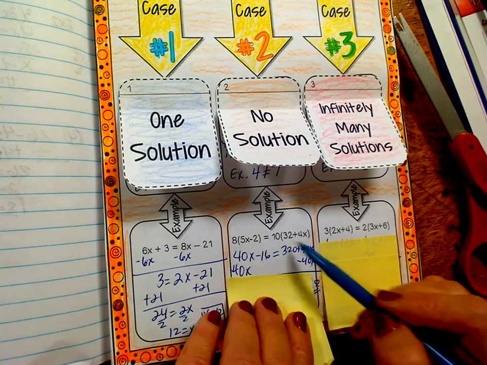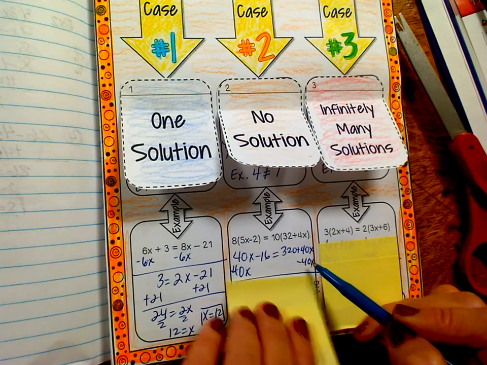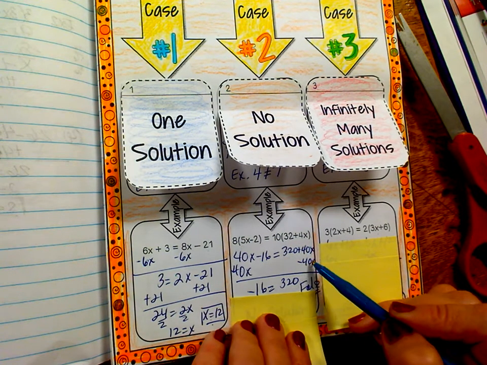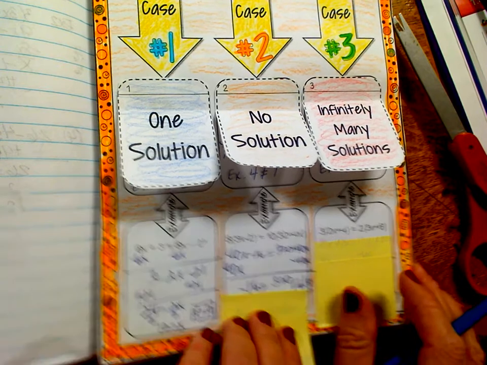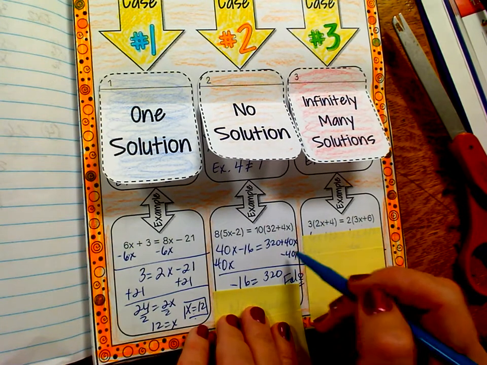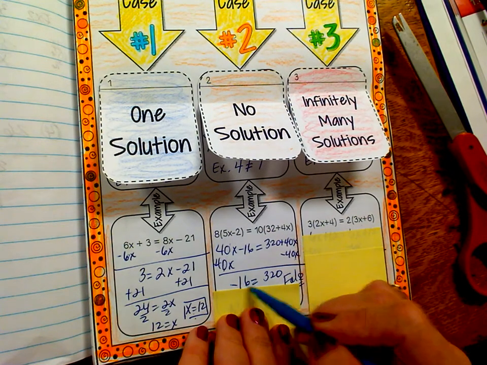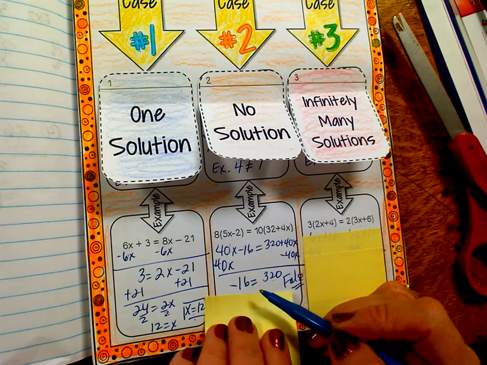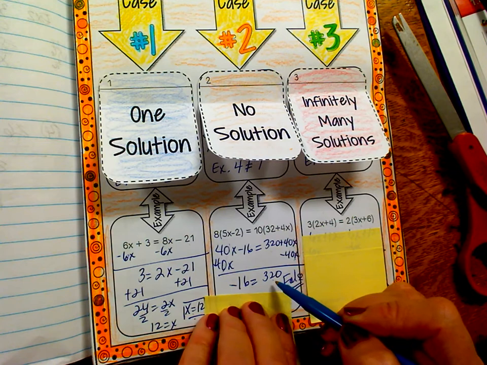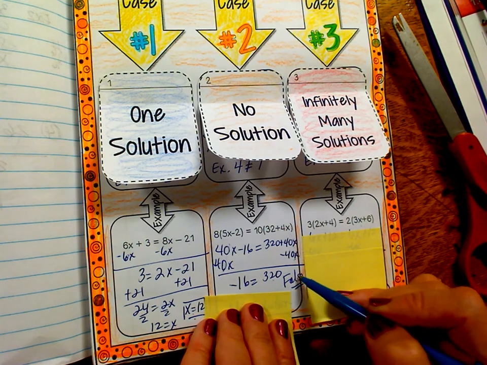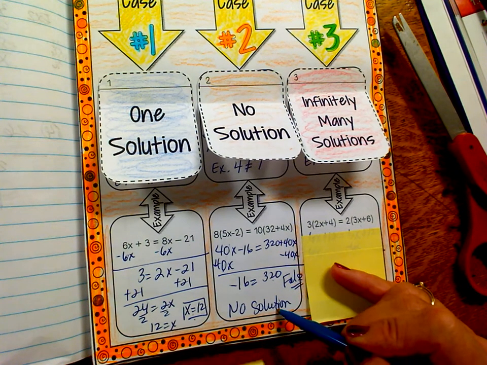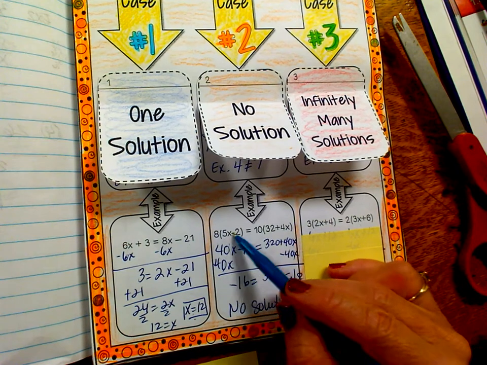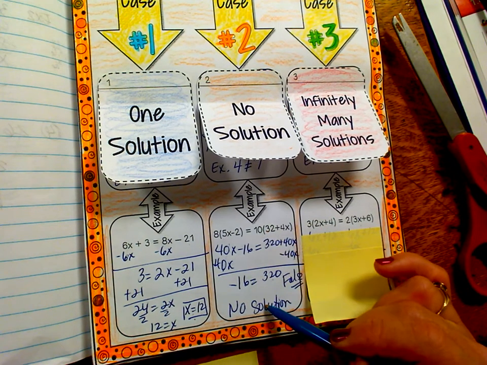You might notice something right here, but when we subtract 40x, you guys, that's gone. 40x minus 40x is 0, not 1 and not x. So those are canceled. We have a negative 16 equals 320. Well, negative 16 doesn't equal 320. I would love negative $16 to equal $320, but it doesn't. So false, that is a false statement, and it's a no solution. There's no number you can put into either one of those and make that true.